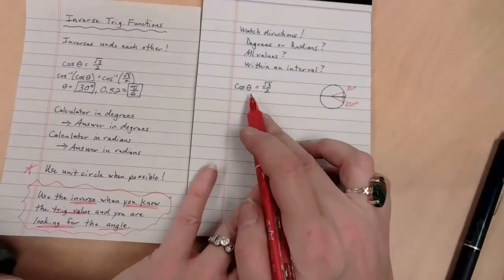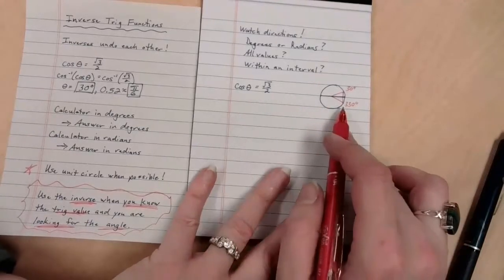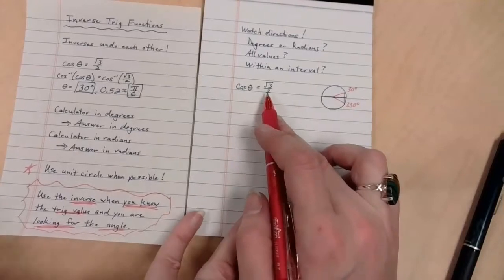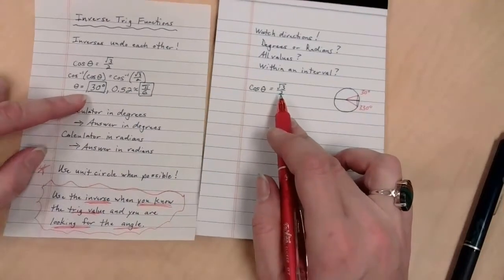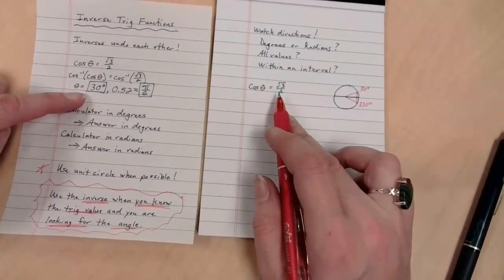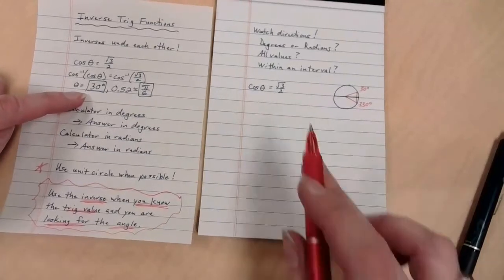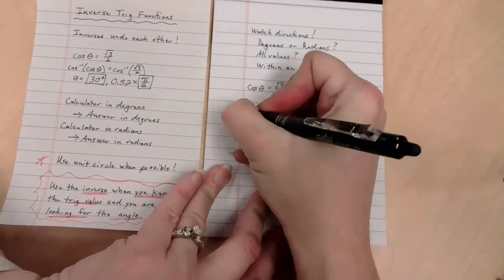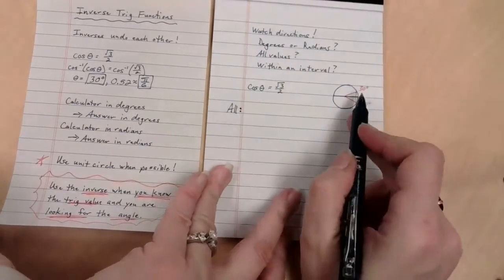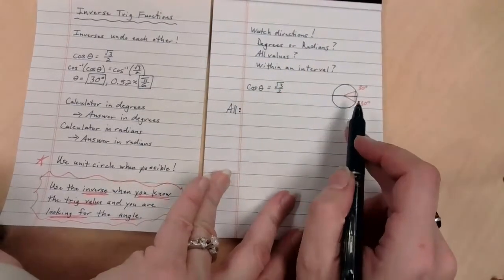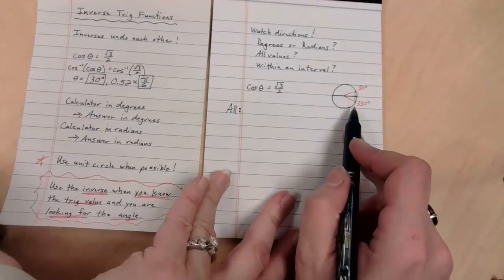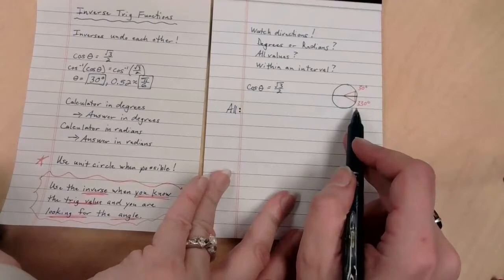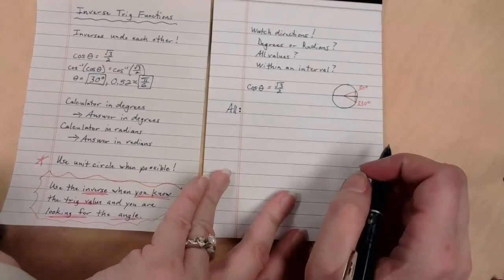X is positive in the fourth quadrant, so cosine is positive in the fourth quadrant. Both of these have a positive cosine value of radical 3 over 2. So to say the answer is 30 degrees, quite frankly, is a really incomplete answer. So let's say that my directions say that I'm looking for all values. Well, I want to know every single time I end up with the cosine of radical 3 over 2, which means I want to know every single time my angle lands or is coterminal with one of those two spots.